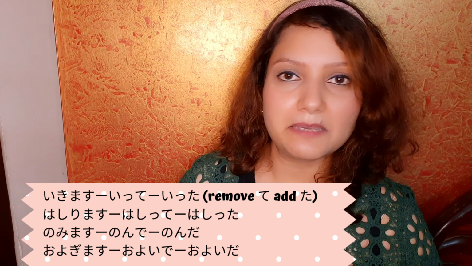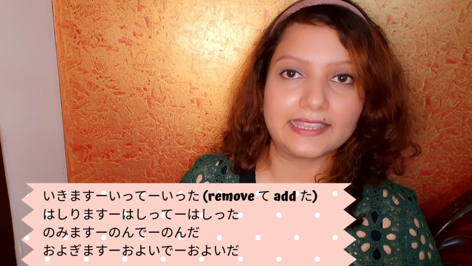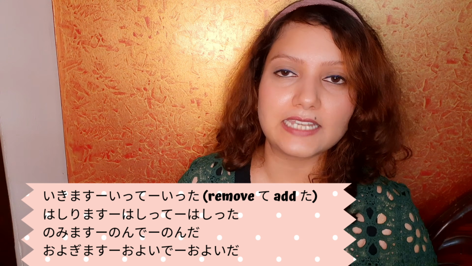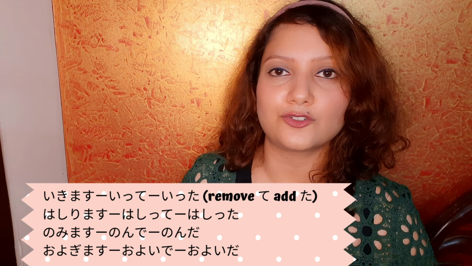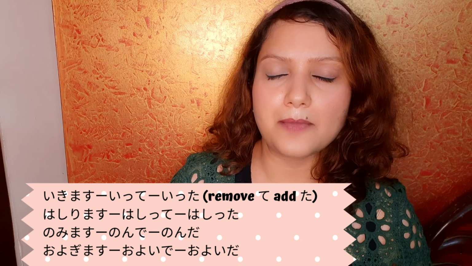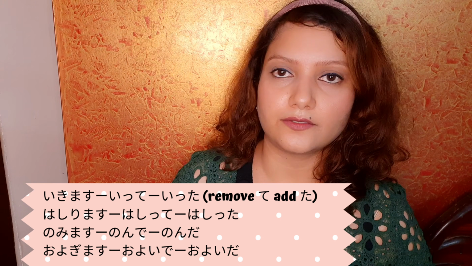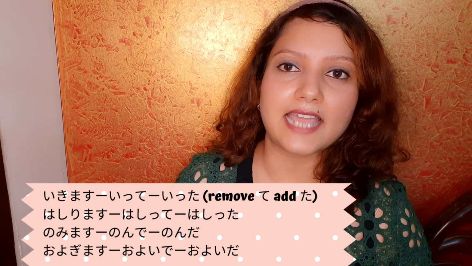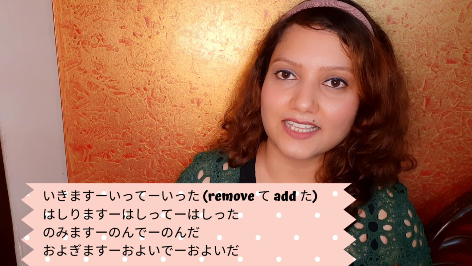Group 1 verbs will also follow the same rule. For example, ikimasu, to go. The te form is itte. So you will just remove te from the end and add ta. So it will change to itta. Another example, hashirimasu, to run. Hashitte is the te form, and you will remove te from the end and it will change to hashitta.